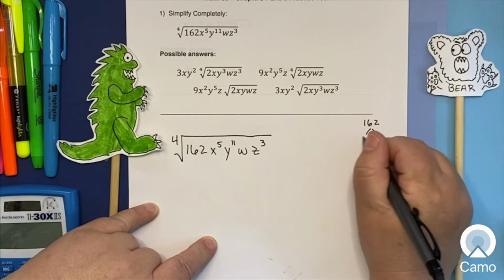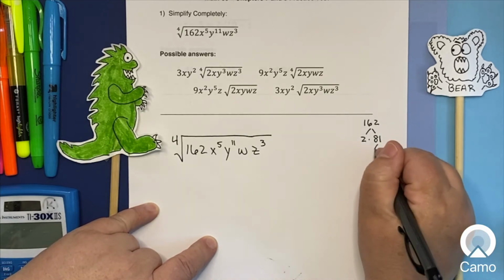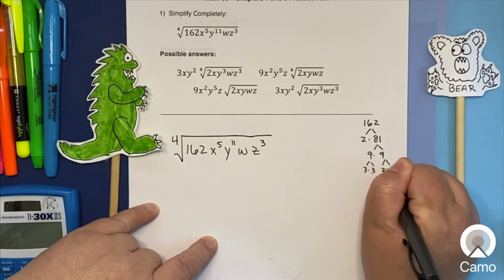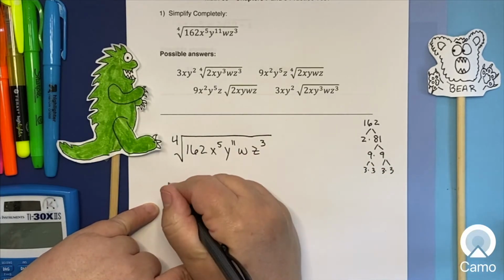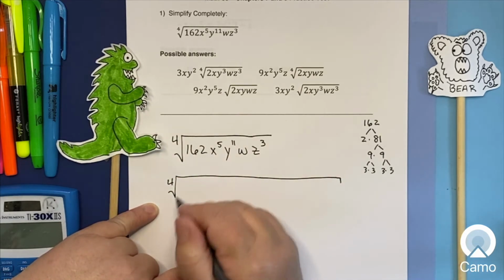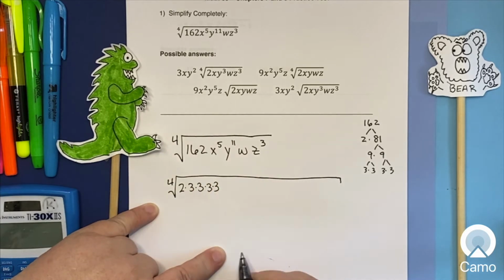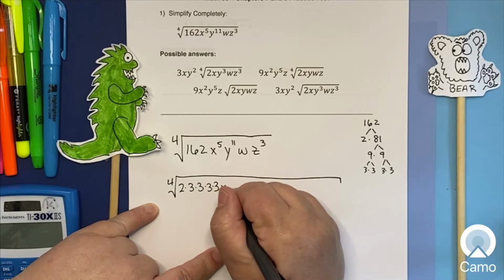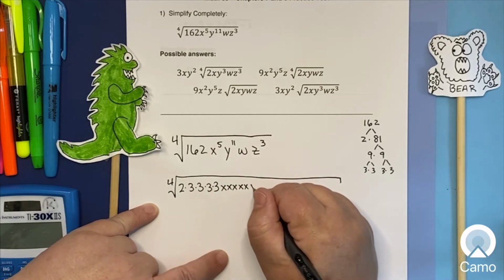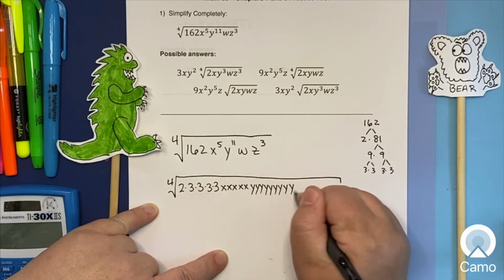I know for sure that 2 goes into it. And then I realized, oh, that's 81. And then 81 is 9 times 9, and that's 3 times 3, and 3 times 3. Okay, so inside I've got a 4 bear, right, because it's the 4th root. I've got a 2 and then 3, 3, 3, 3. Are y'all ready? 5 x's, x, x, x, x, x. Not too terrible. 11 y's.